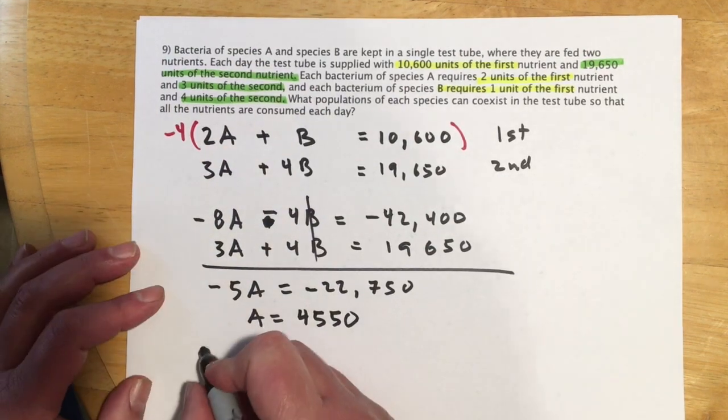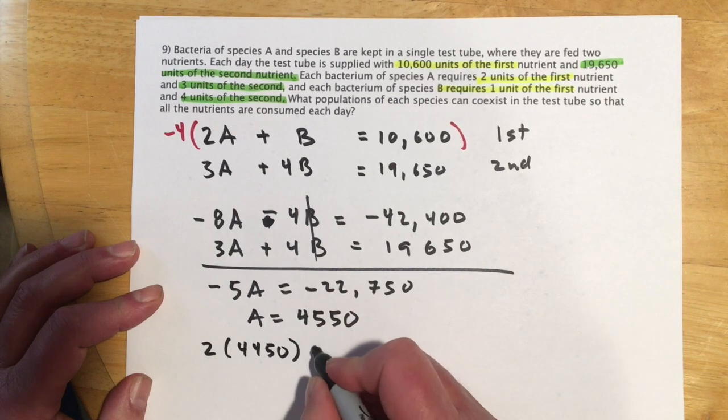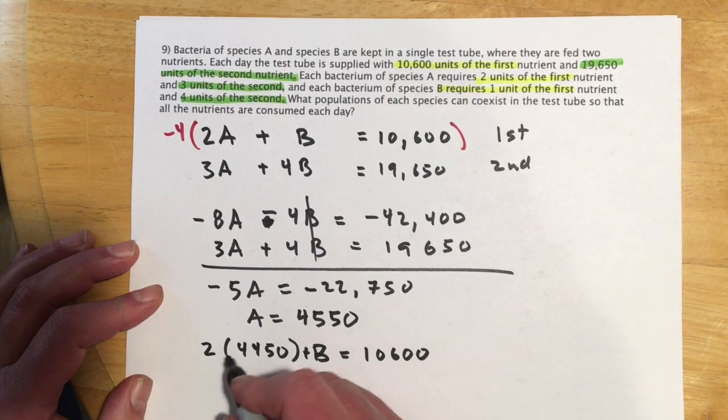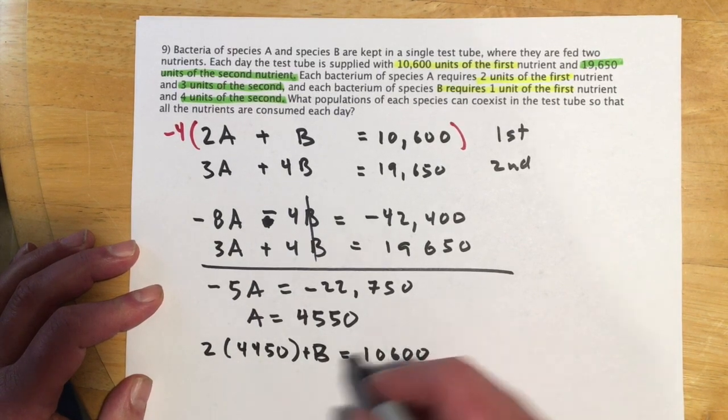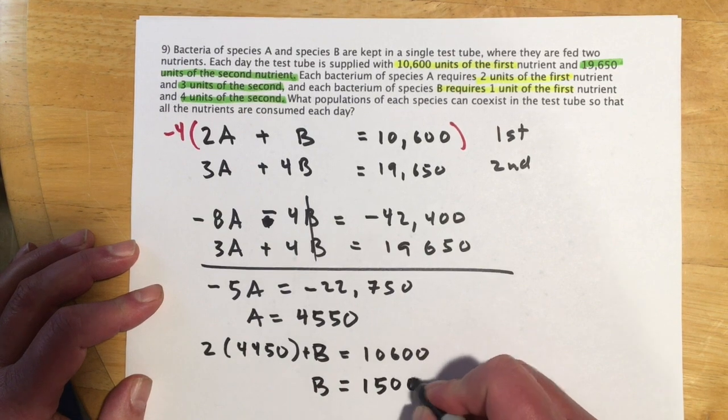This one looks easier, so I'll do that. 2 times 4550 plus b equals 10,600. So I just multiplied this out and subtracted over and got b to be 1,500.